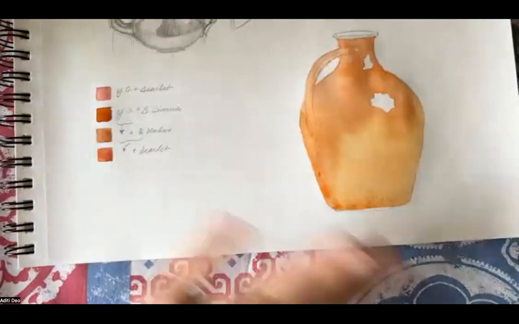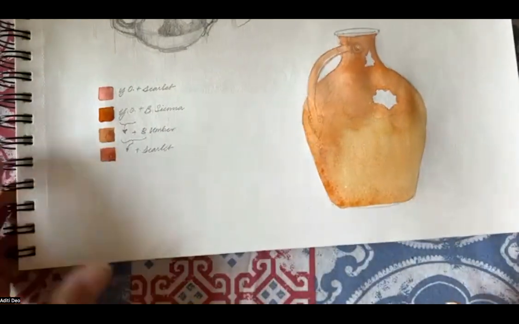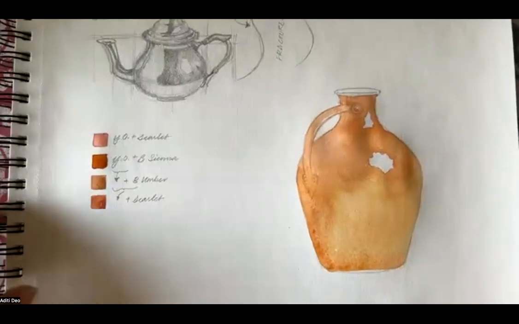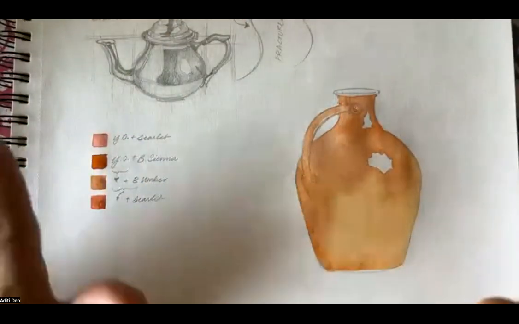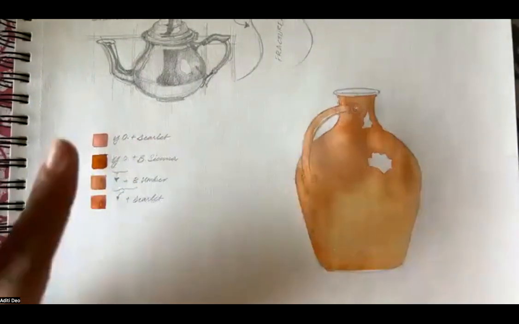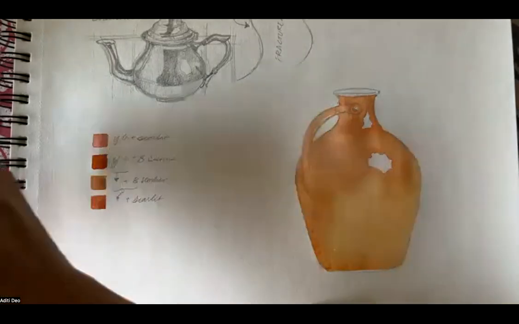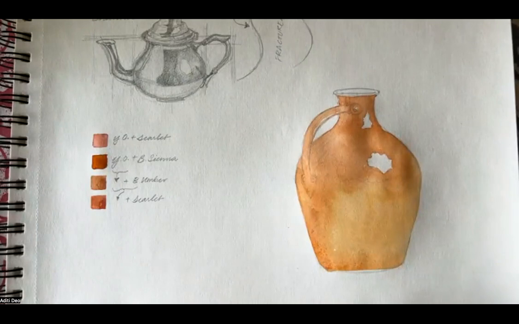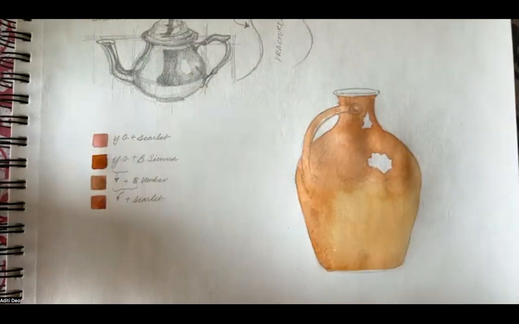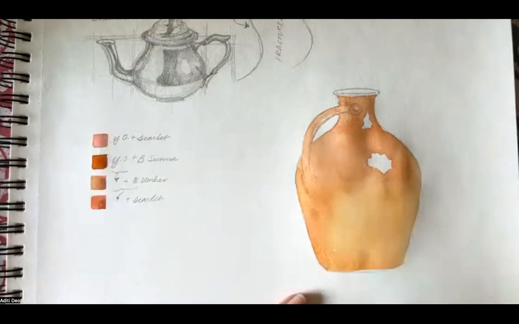Now, no matter what happens at this stage, don't fiddle with the painting. The colors are going to merge, things are going to do whatever they need to do and settle down. Oh, I forgot to make the base. Now this is going to, I hope this doesn't leave a patch.